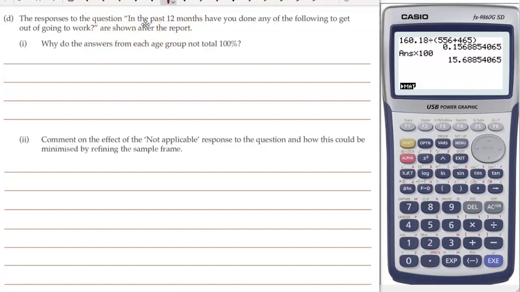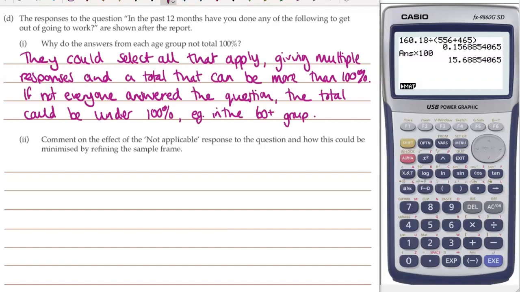And we can see that some of the totals for those age categories add up to more than 100% and some are under. So it's because that question was worded to select all that apply, so they could tick responses for more than one of those options. And for the ones that are under 100%, they wouldn't have answered the question at all.